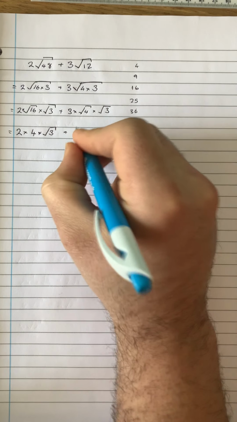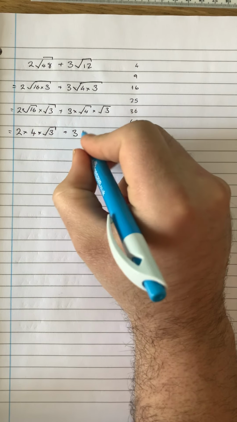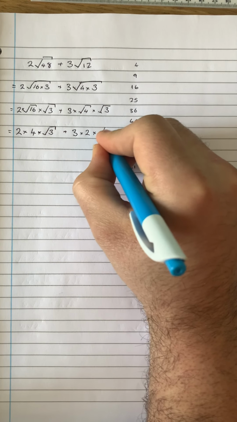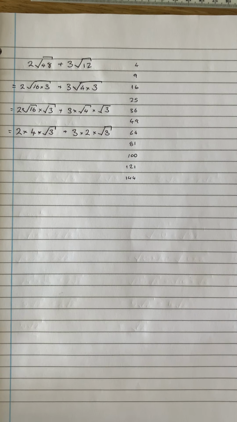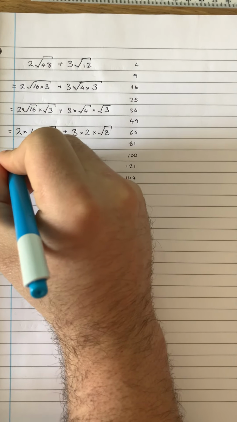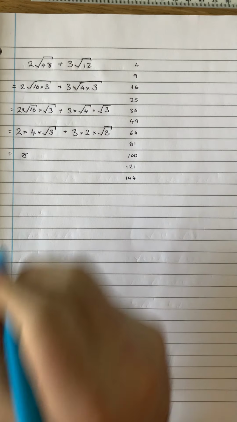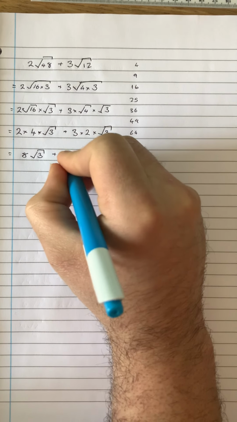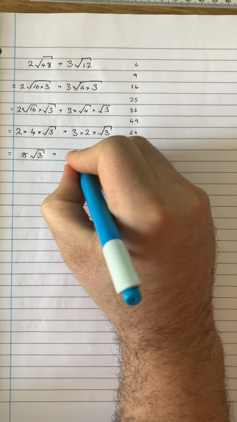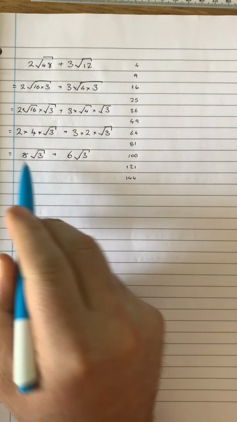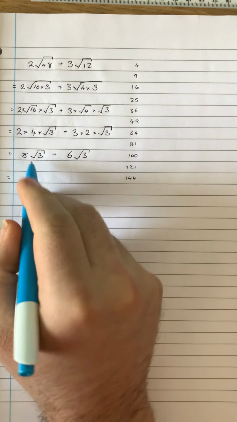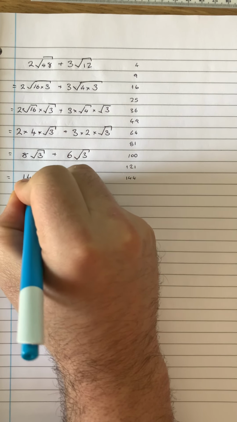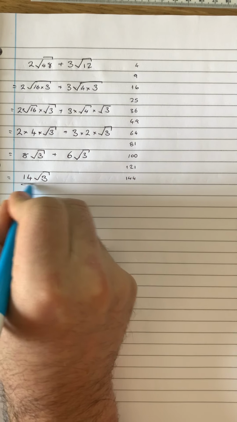Now for the second one. 3 is not going to change. The square root of 4, we know that that's 2. And the root of 3 we don't know, so we'll just leave as the square root of 3. Bringing our numbers together, 2 times 4 gives us 8. Root 3 stays as root 3. Add 3 times 2 gives us 6. Root 3 stays as root 3. And now we can add them together because 8 lots of root 3 add 6 lots of root 3 gives us 14 lots of root 3.